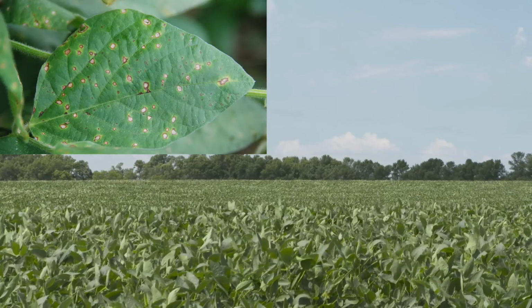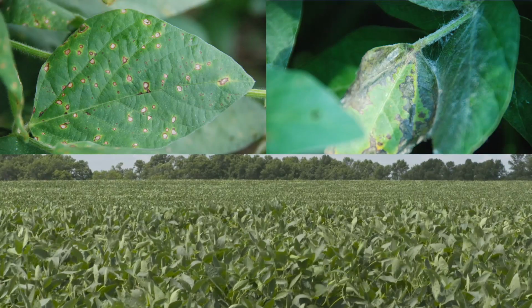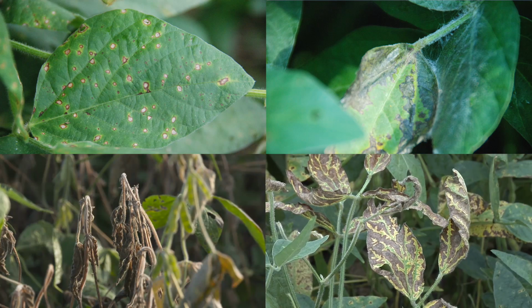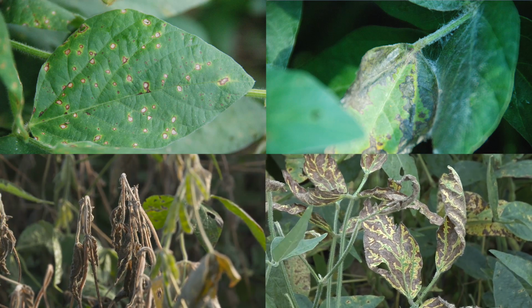Now, when we think about leaf diseases in soybeans, it's a little different than thinking about them in corn, but we do have diseases that pop up in soybeans depending on where you're at in the country, whether it's frogeye leaf spot in the south, or aerial blight, or you have white mold or sudden death syndrome or different things that show up in the north.